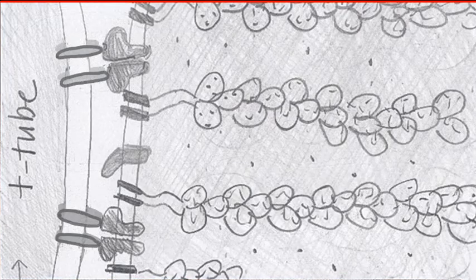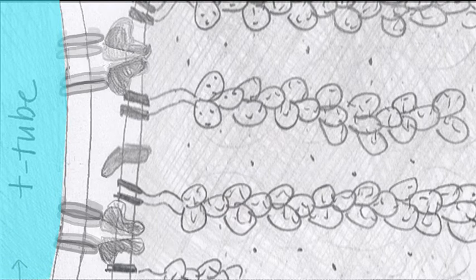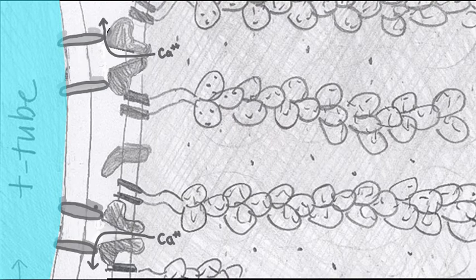The process begins when the T-tube is depolarized by a stimulatory neuron. This induces a change in the conformation of the dihydropyridine receptor, or DHP, which is located on the T-tube membrane. DHP is coupled to the ryanodine receptor, which is located on the sarcoplasmic reticulum membrane. When DHP changes conformation, it causes ryanodine to change conformation as well, allowing for the efflux of calcium.